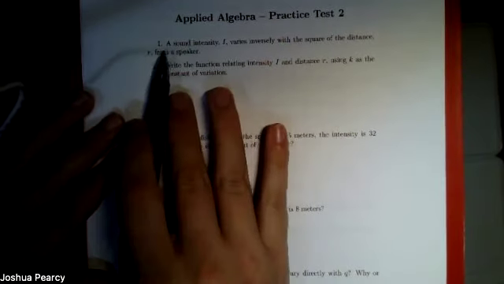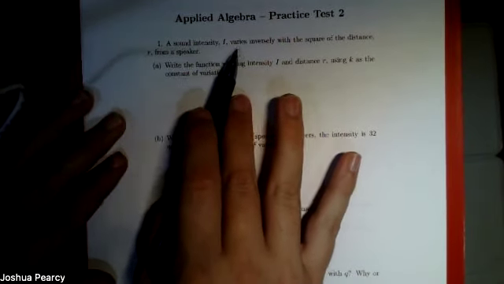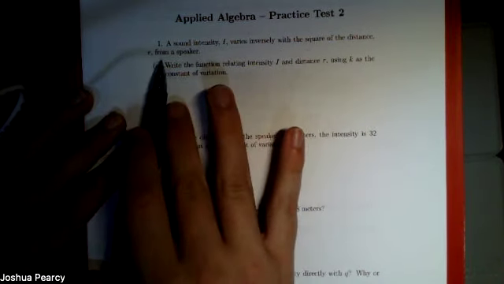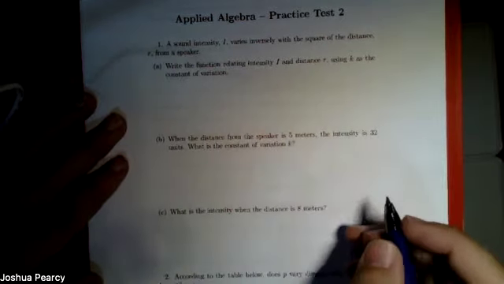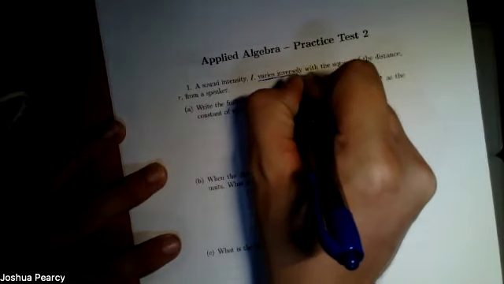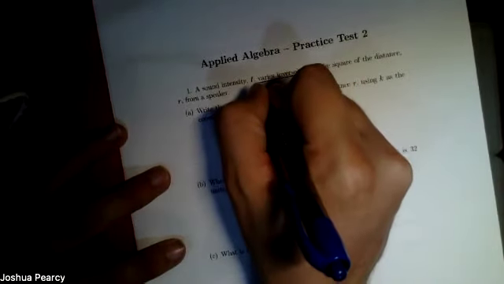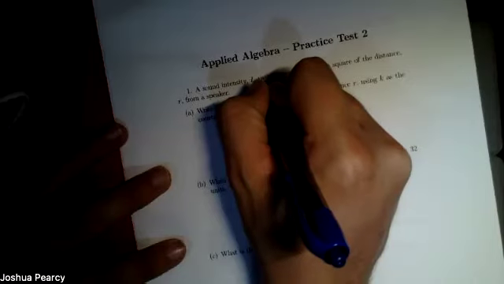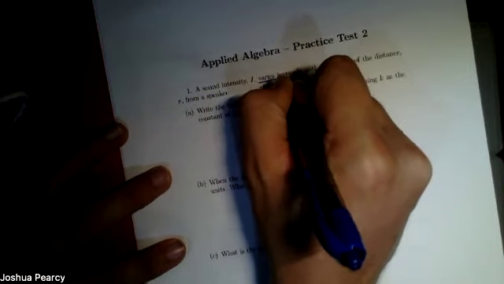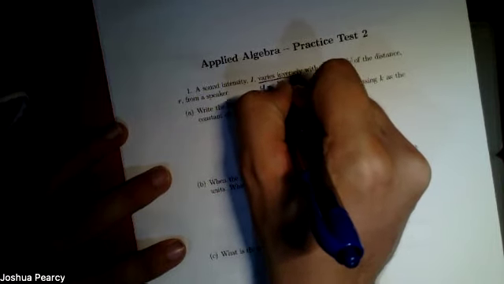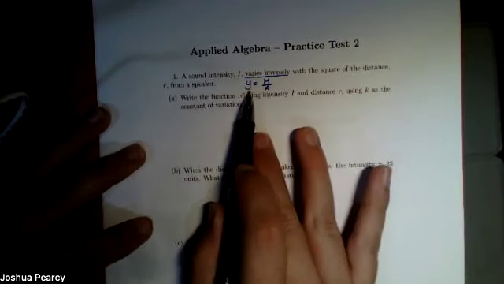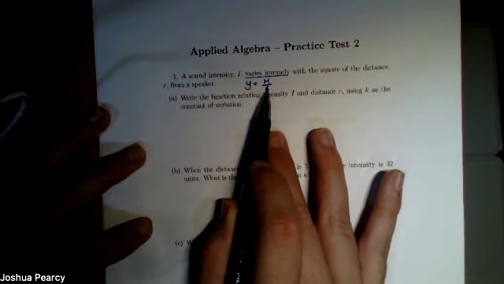So this first one here says a sound intensity I varies inversely with the square of the distance r from the speaker. So here we're looking at this idea of varying inversely, right? Remember something like y varies inversely with x if you have y equals k over x, right? So for some constant of variation k, that's what it means for y to inversely vary with x.